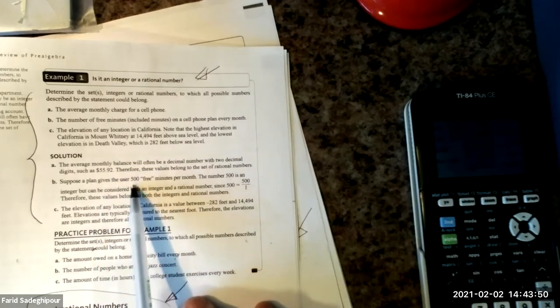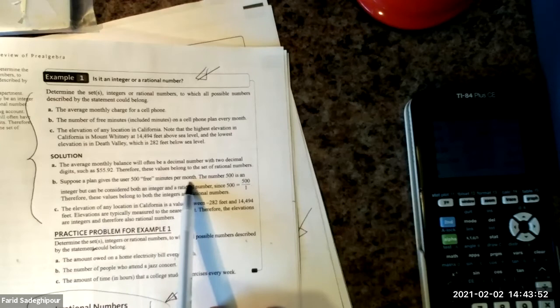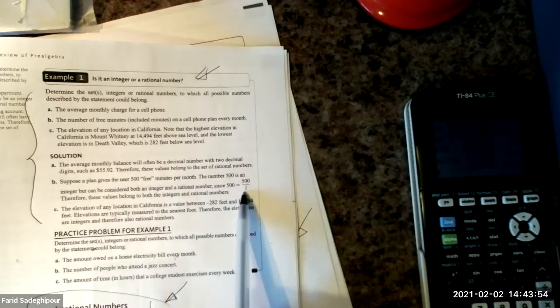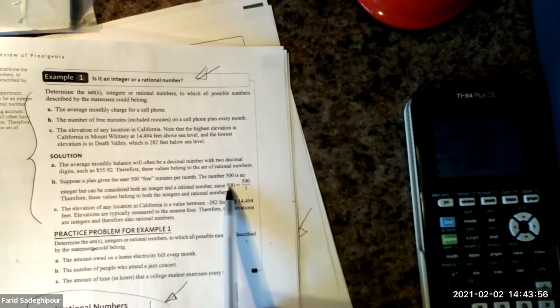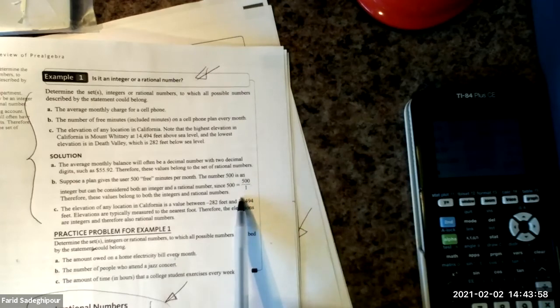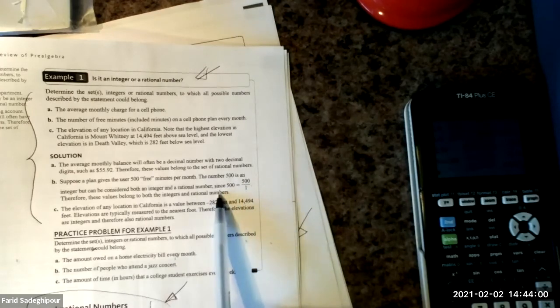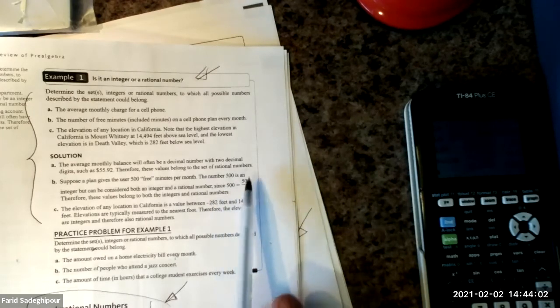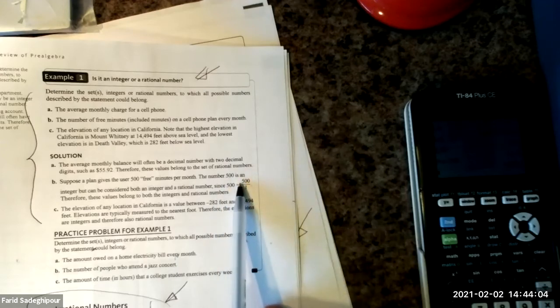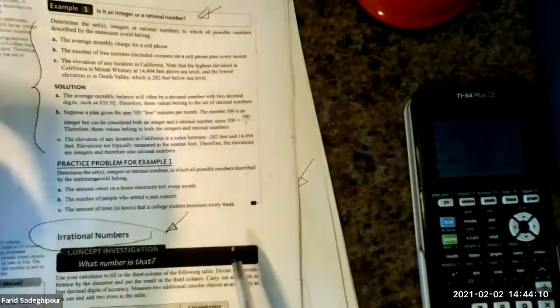Suppose a plan gives 500 minutes per month. Although it's a whole number, you could write it as 500 over 1, so that is considered a rational number. Basically, all the numbers you can write as a fraction are rational numbers. What are irrational numbers? Irrational numbers are numbers that never end.